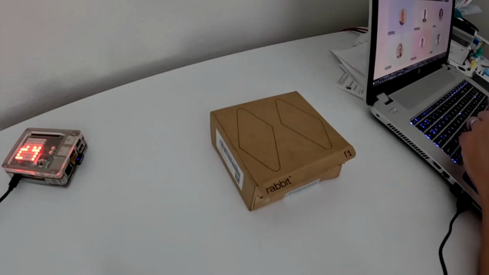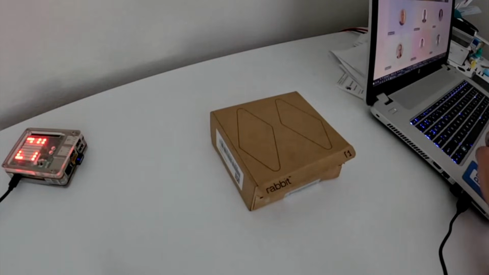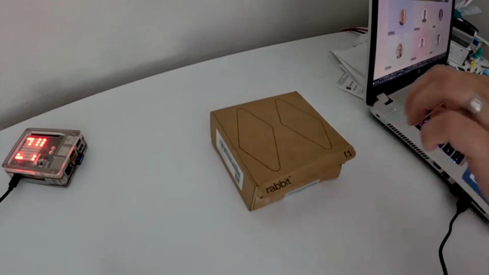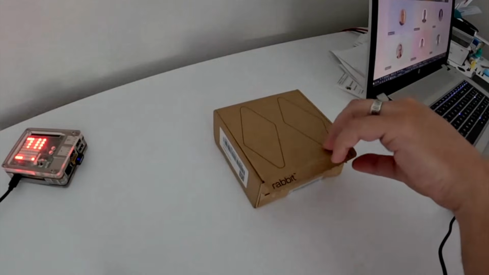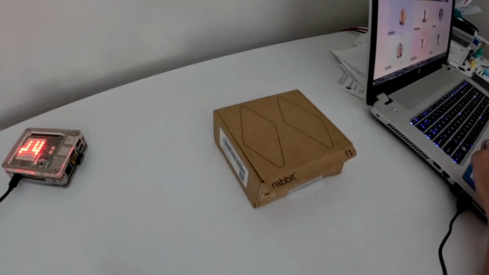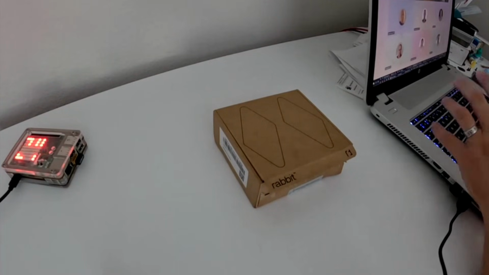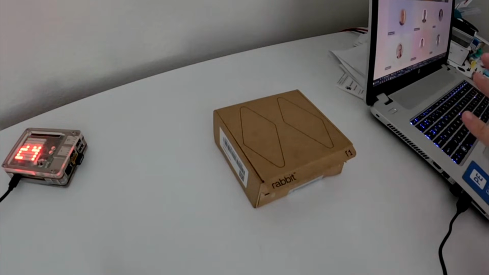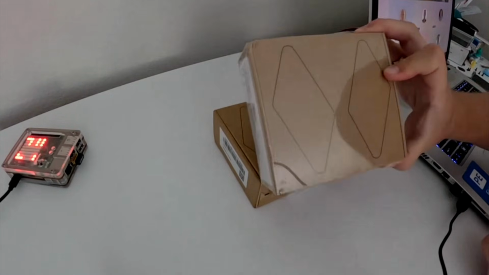So let's open this wonderful box, and you see it's already opened. The thing is, and this is good, we have two devices, and the idea was to do the complete unboxing. So the new device goes completely like in this.